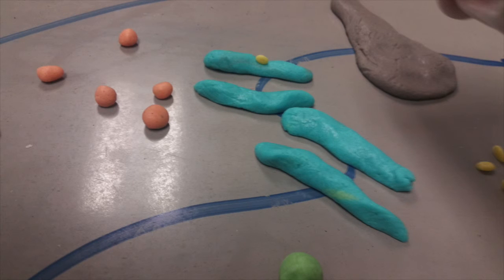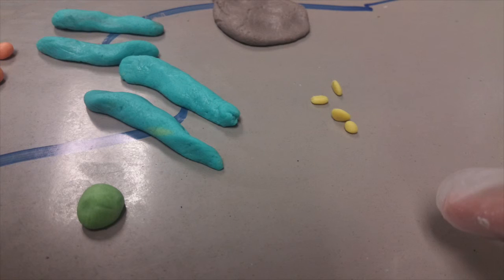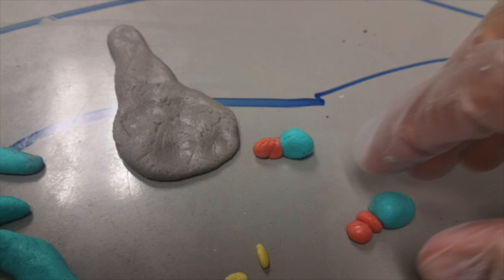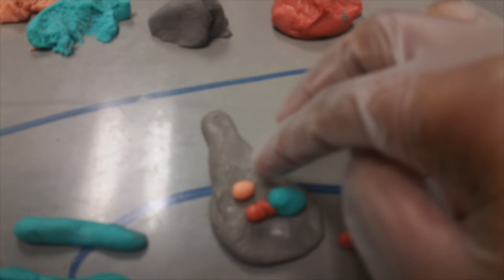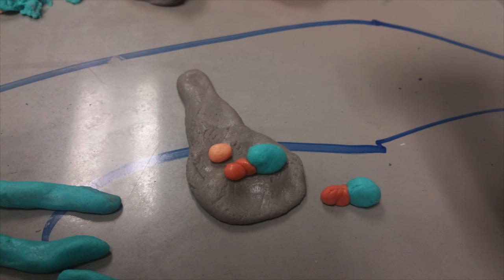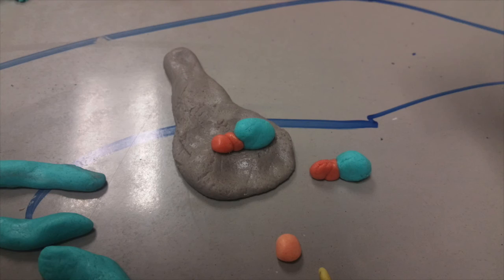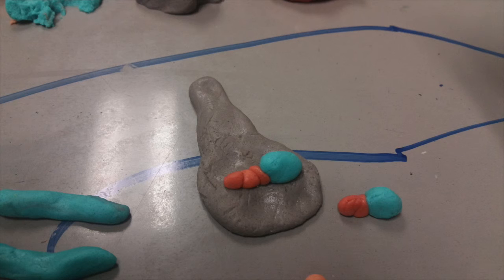So you have your ADP, and it basically latches onto ATP synthase, and a hydrogen is pumped through, and using that you can add phosphate to the ADP, making it into ATP, and then you create ATP, and this just happens over and over.